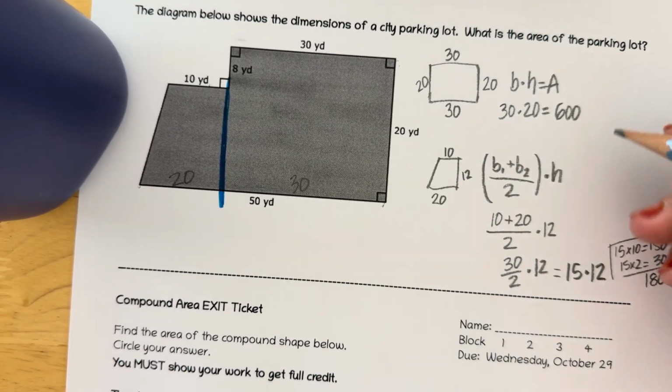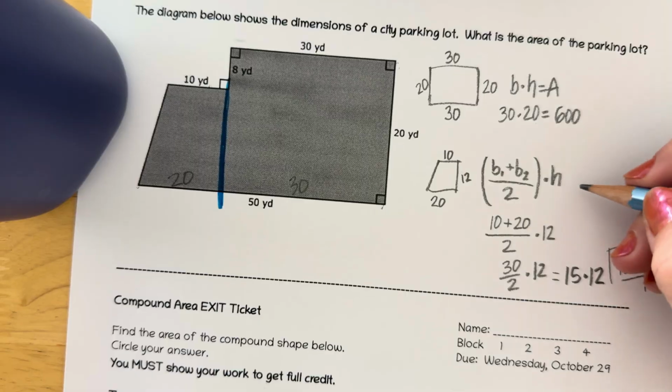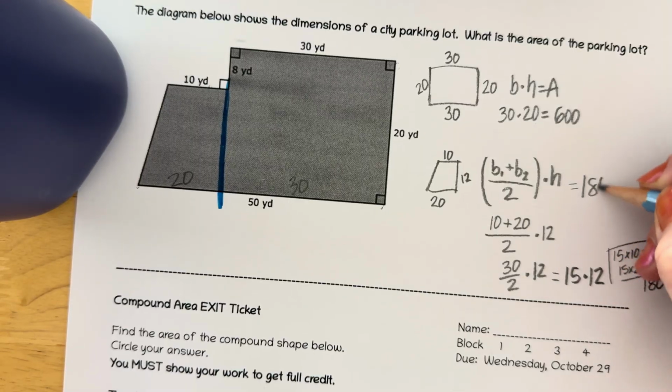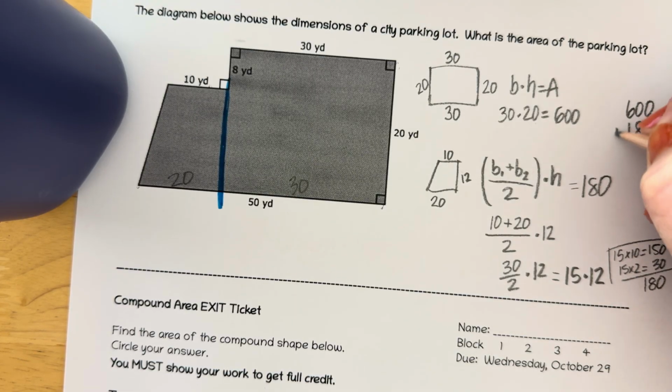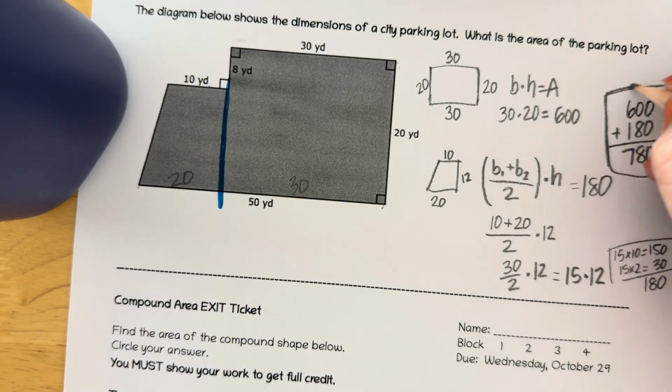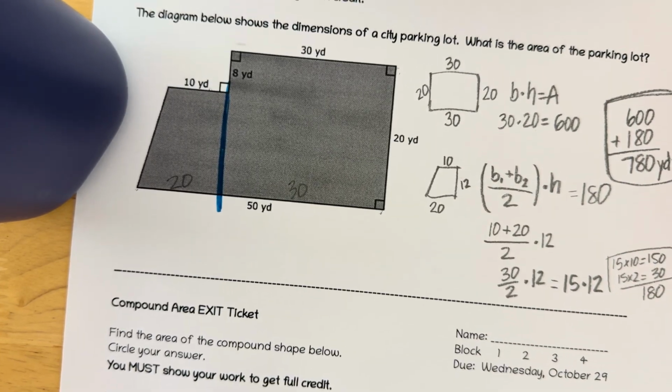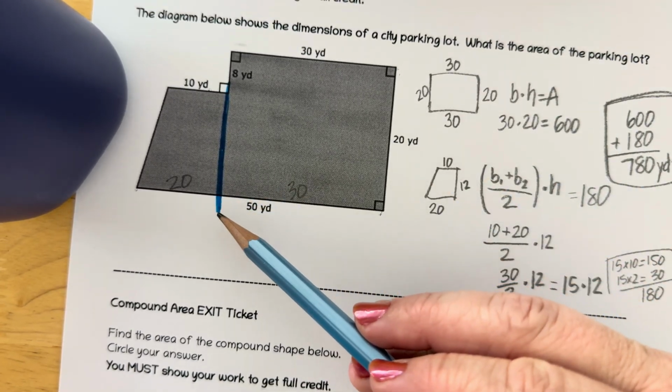So I have a trapezoid of 180 and a rectangle of 600. So add 600 and 180, and you should have gotten 780 yards squared. All right, here's the answer. That's how you did it if you cut it this direction.